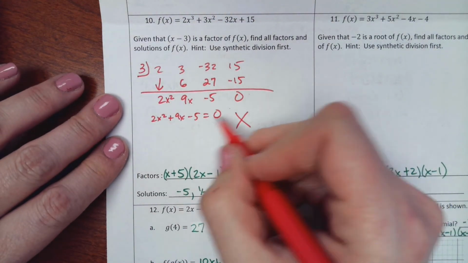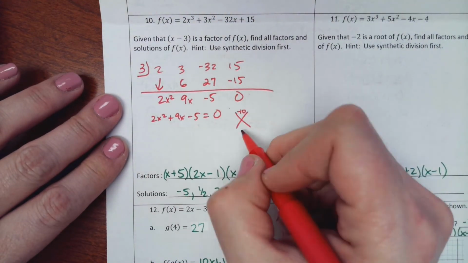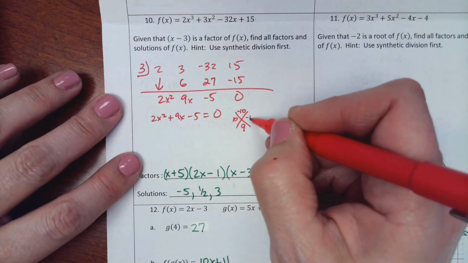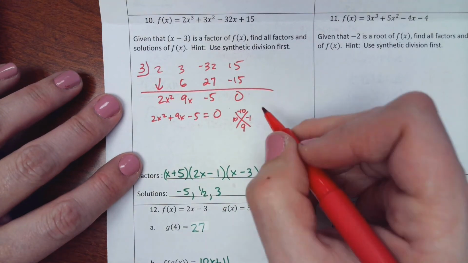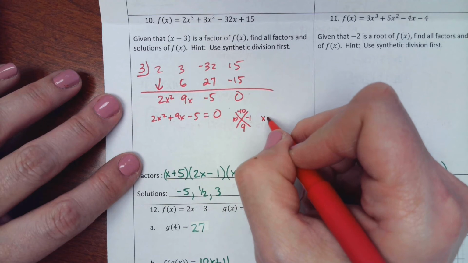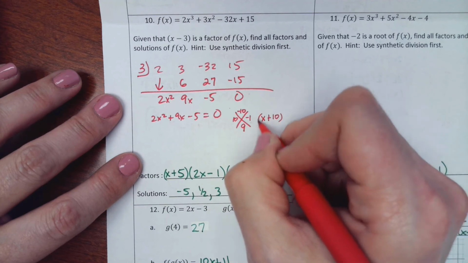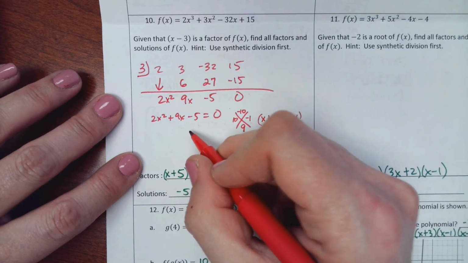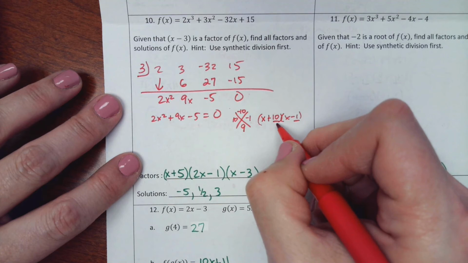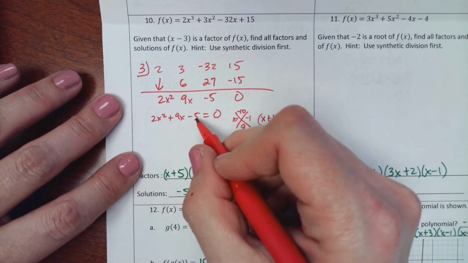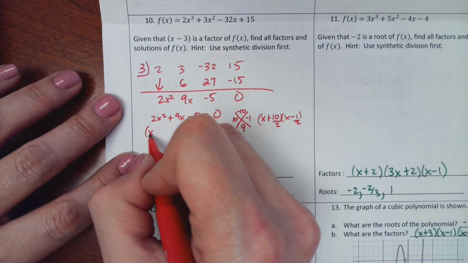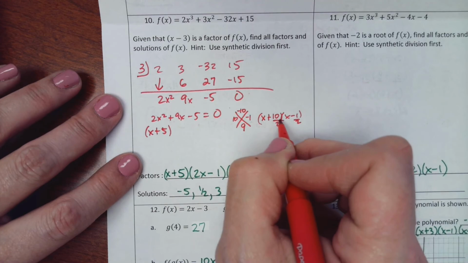So 2 times negative 5 is negative 10. Put a 9 down here. So I think I'll be using 10 minus 1 to make 9 and also negative 10. So that puts me to having x plus 10 and x minus 1. I'm not putting it here because it's not my answer. I had to divide both of these by 2. I multiplied by 2 to get the 10. All right, so this becomes x plus 5 and 2x minus 1.